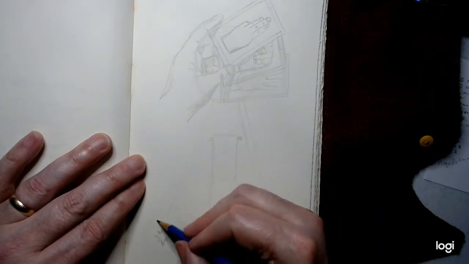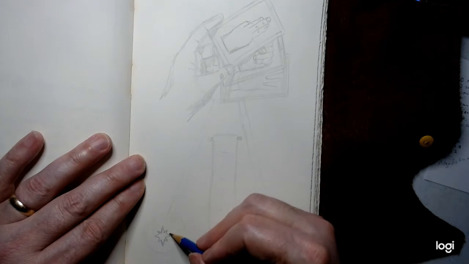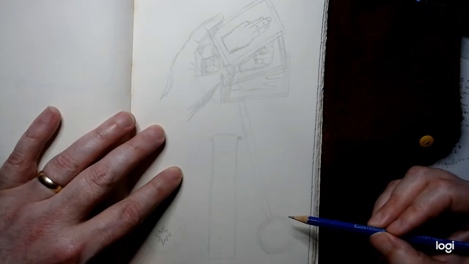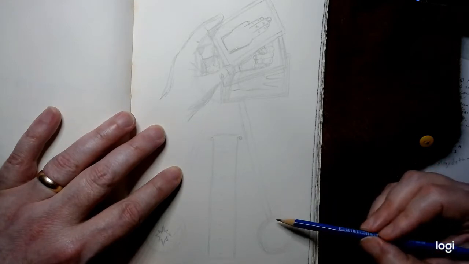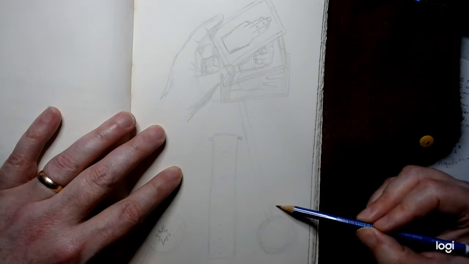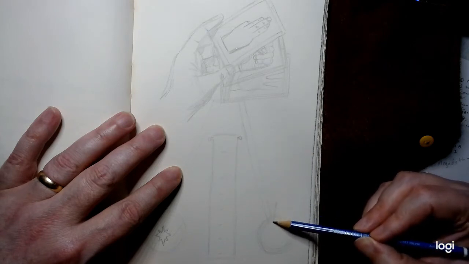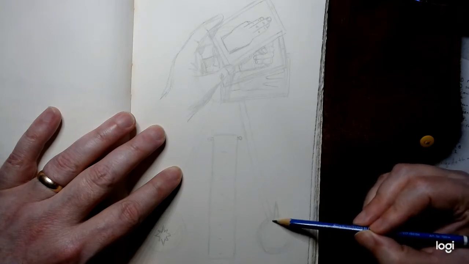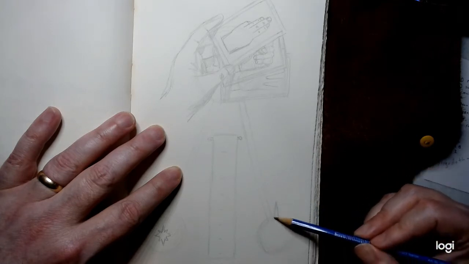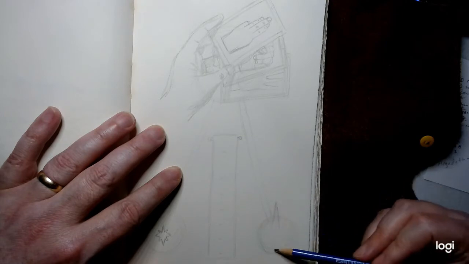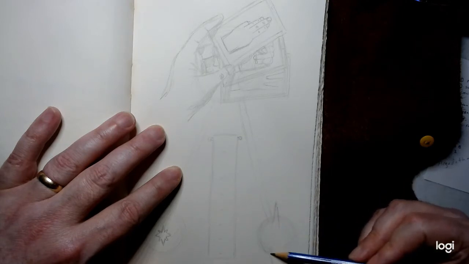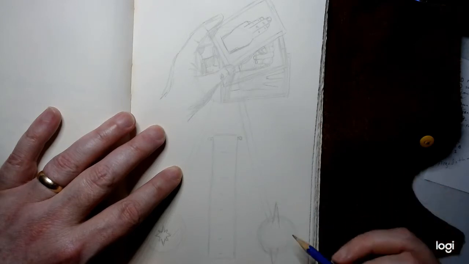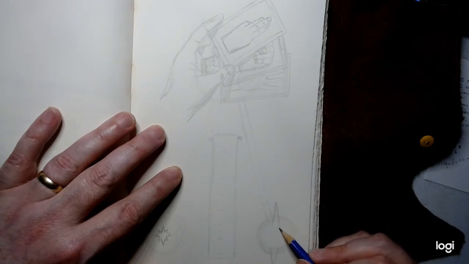And then this will end up being black. And then over here, I was thinking of having that be kind of the same thing, but just more pronounced as the spell is ready to unleash. Just kind of a spiky, magical spell looking kind of a thing.